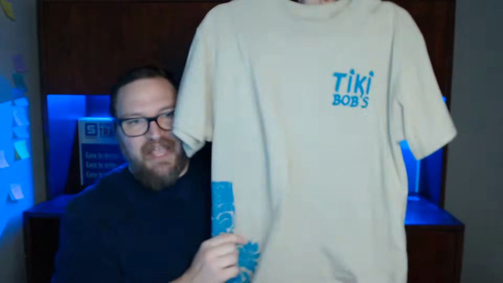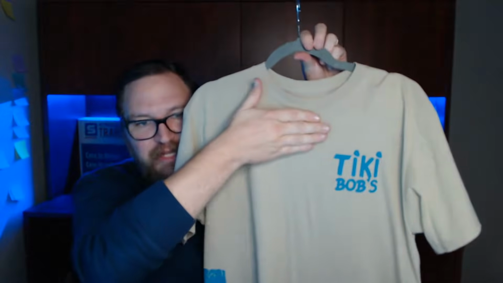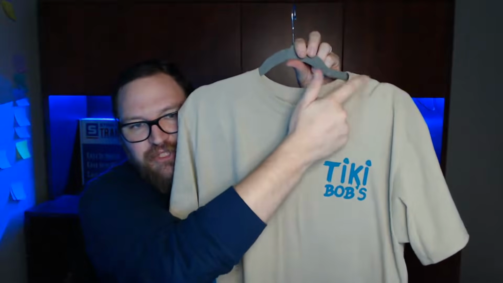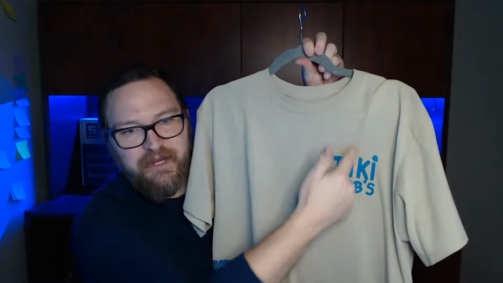Nice tiki bar right here, a little tiki guy on the bottom. Whoop. We have our left chest print location. Again, 4 fingers there, straight down from up here, right there to the middle of the graphic. So we have our nice left chest. We have a big tiki guy here on the back.